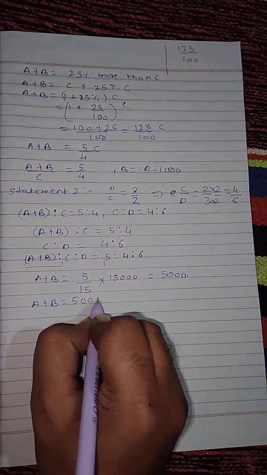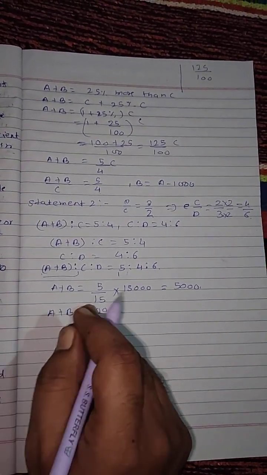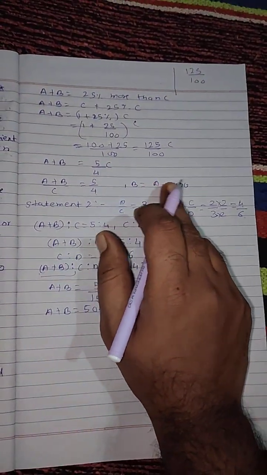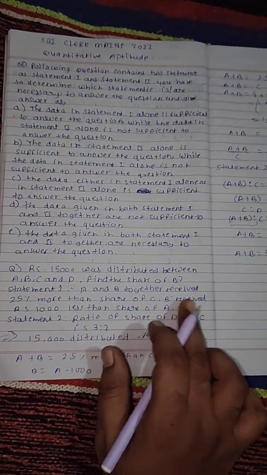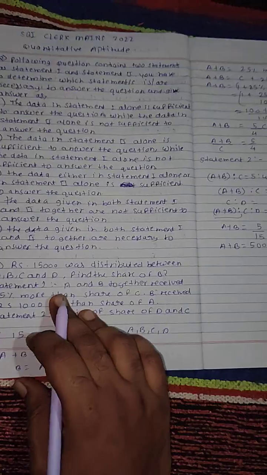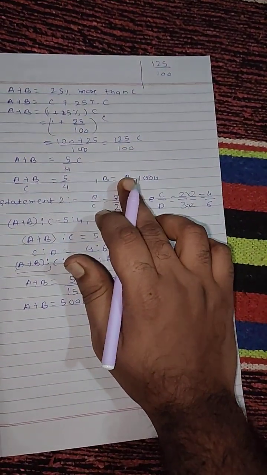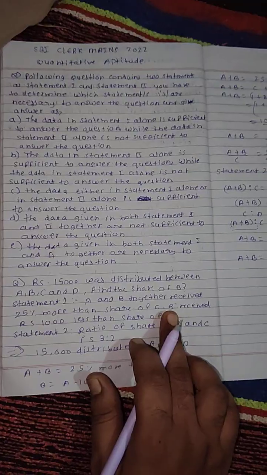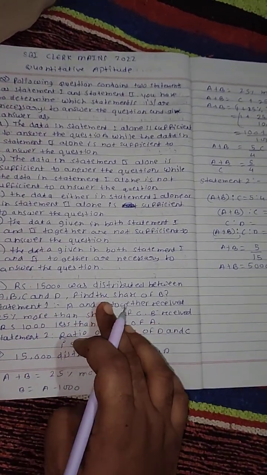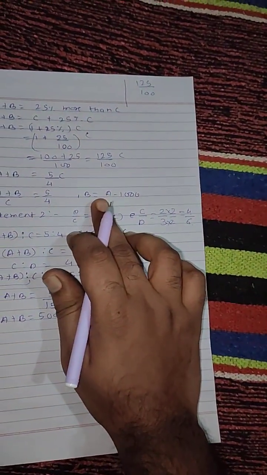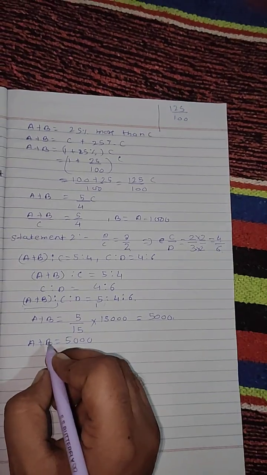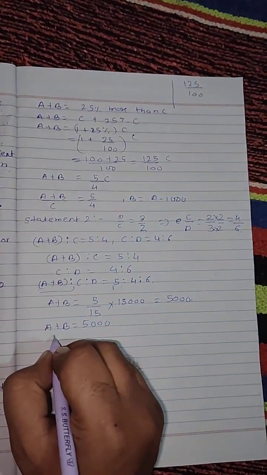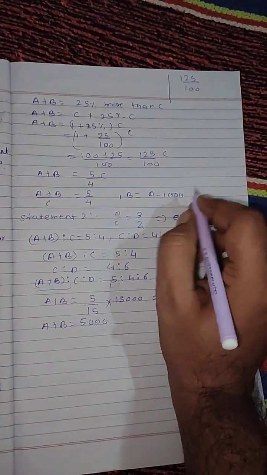So here we need one more equation, for A plus B. From this we can find it, but they have mentioned one more thing: B received rupees 1,000 less than the share of A. So B received rupees 1,000 less than A. So we can write this as A minus B.